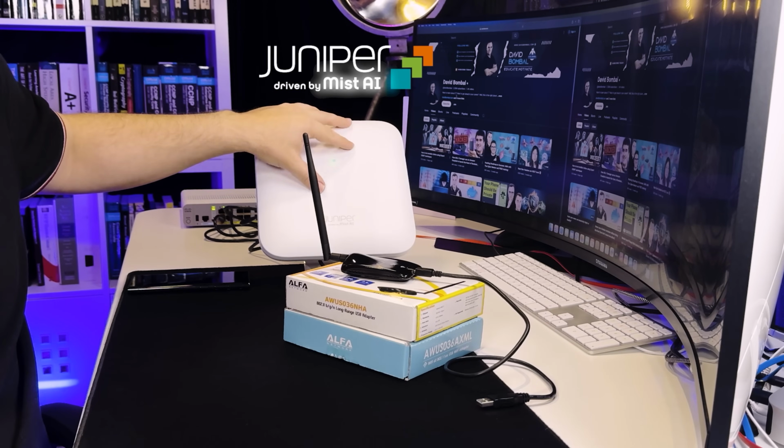So for this demonstration, I'm going to be attacking a Mist Wi-Fi network. This is an AI-powered Wi-Fi network, but if it's badly configured, hackers will still be able to attack that Wi-Fi network. So I'll show you later in the video how you can improve the Wi-Fi security of a Mist network or even just a standard home network. A lot of the principles still apply.